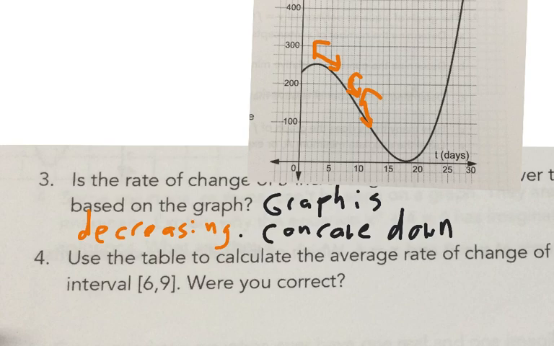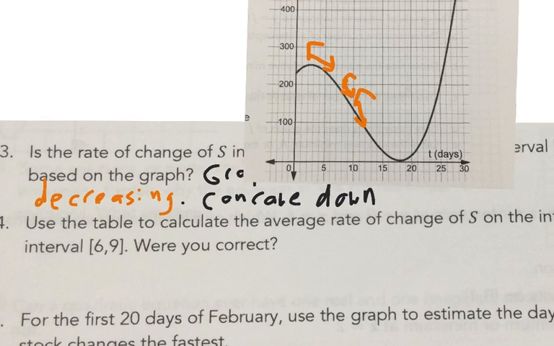Four: use the table to calculate the average rate of change of S on the interval from 3 to 6 and on the interval from 6 to 9. So how do we find an average rate of change?